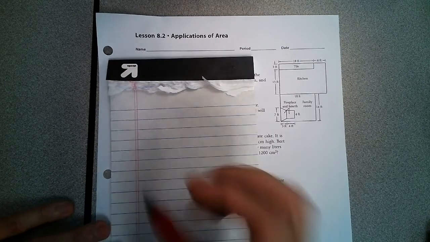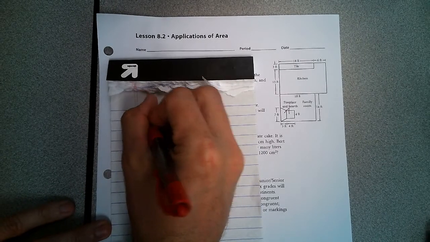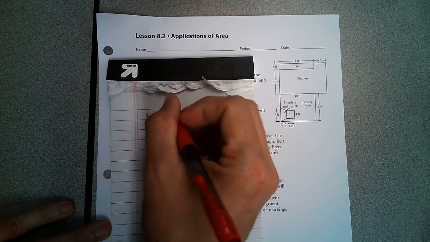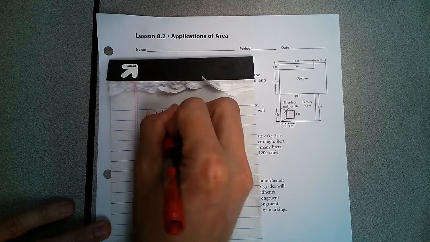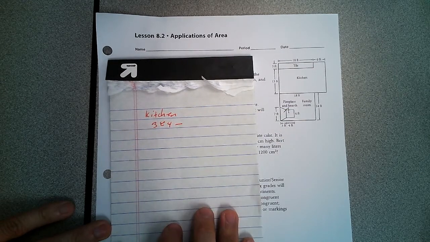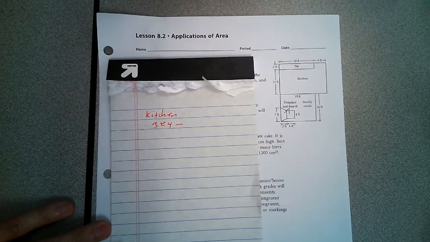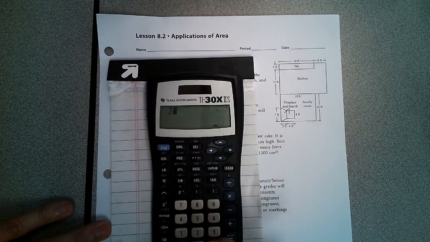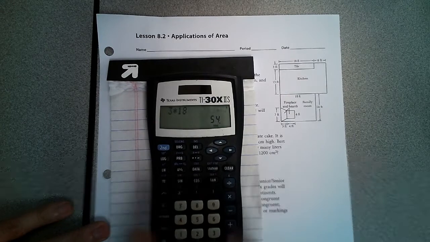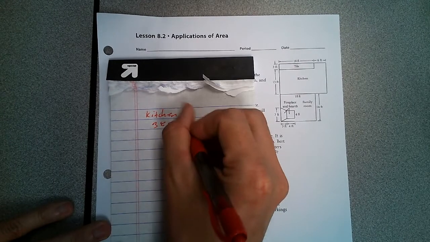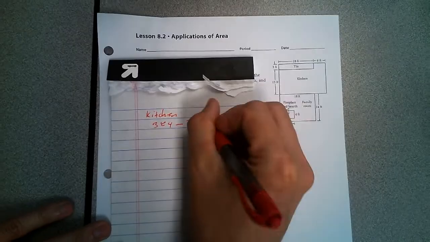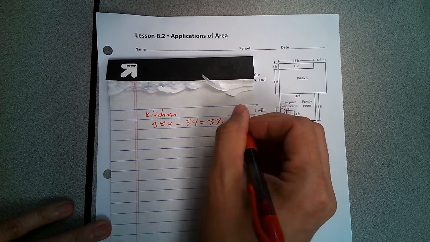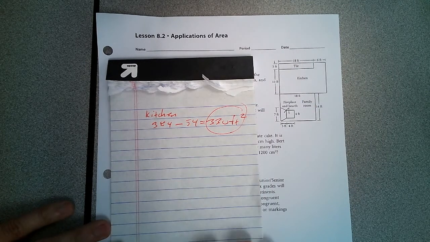We'll keep track of our numbers here. All right, so my kitchen is, what was it, 384 so far. That's everything. But I am going to subtract the area of the tiled section. So that is also a rectangle. So 3 times 18 gives me 54. So I'm going to subtract 54 from that. And that gives me 330 square feet. Okay, so that right there is my kitchen area.